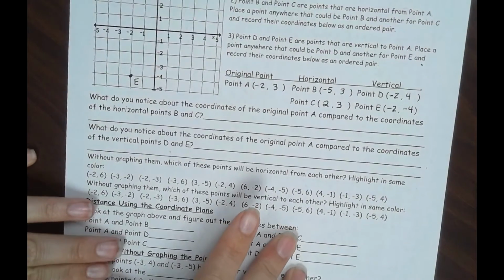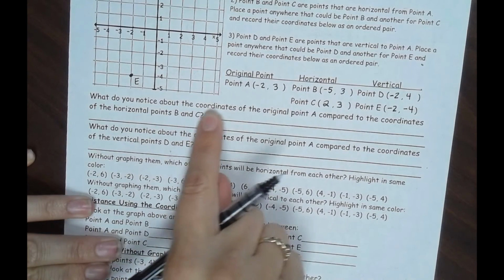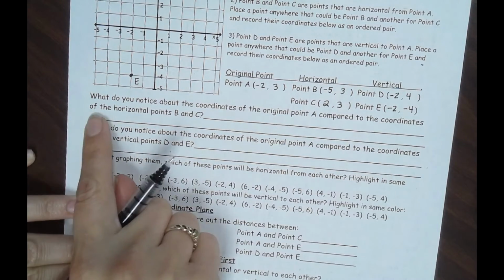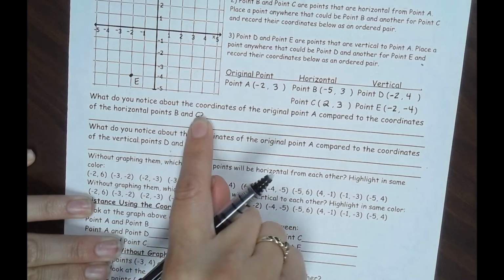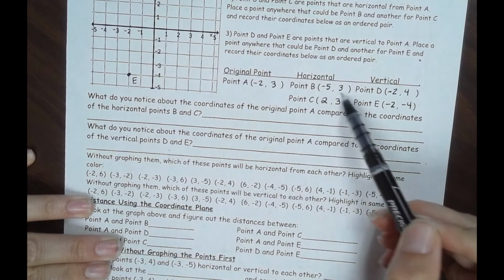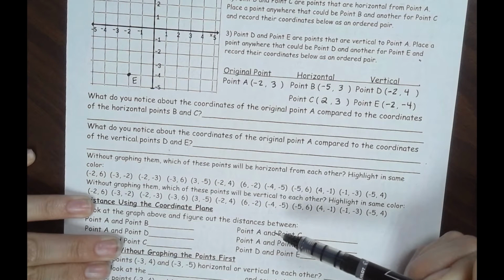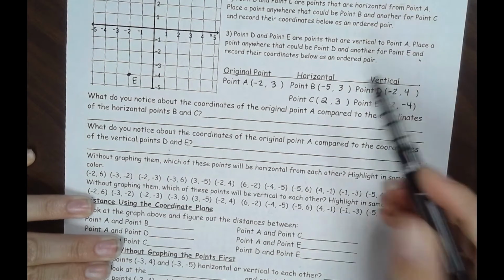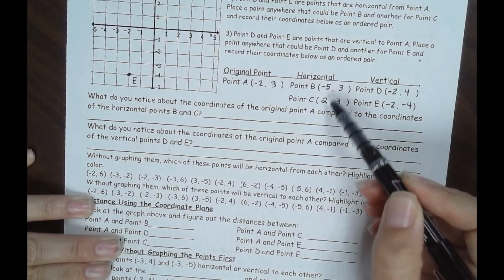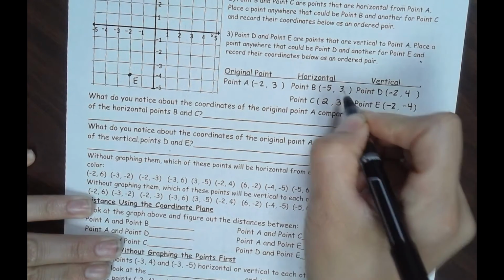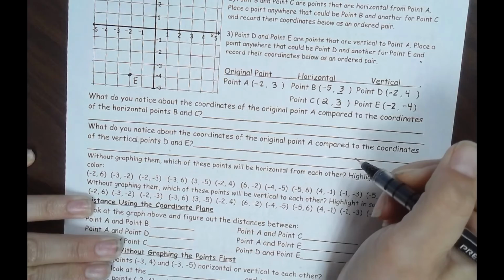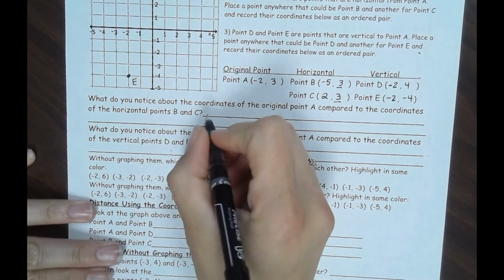Now it says, what do you notice about the coordinates of the original point A compared to the coordinates of the horizontal points B and C? So look at this, and then look at these 2 horizontal points. What do you notice? When I look at these, no matter what you have, as long as they are horizontal, you'll notice that the Y coordinates are the same exact thing.